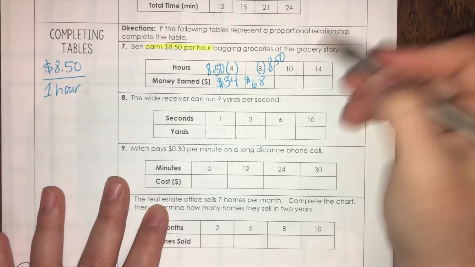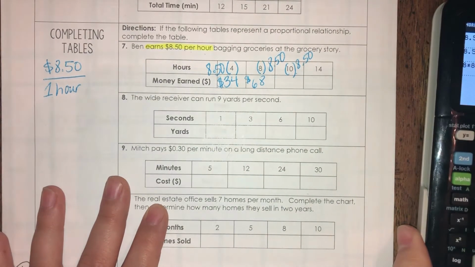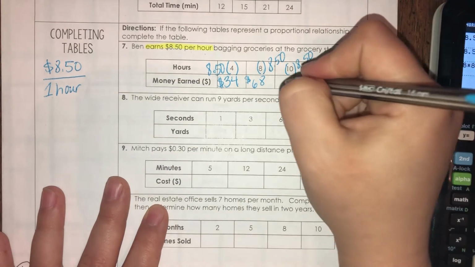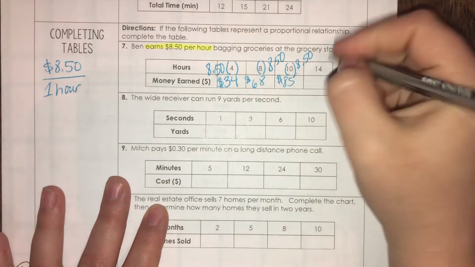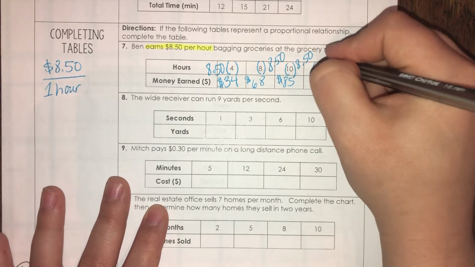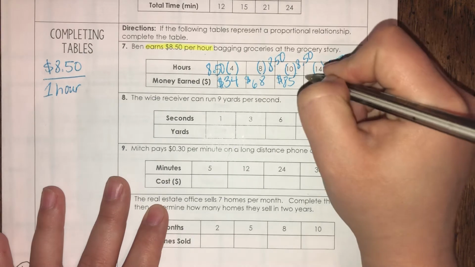Now we're jumping to 10. 10 times $8.50 is going to end up giving you $85. And then 14 times $8.50, that's going to give you $119.